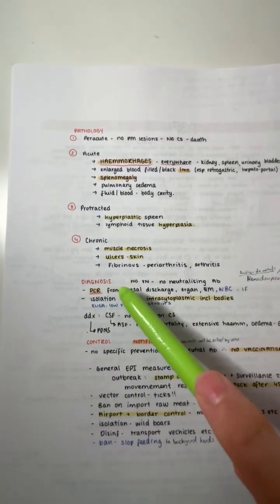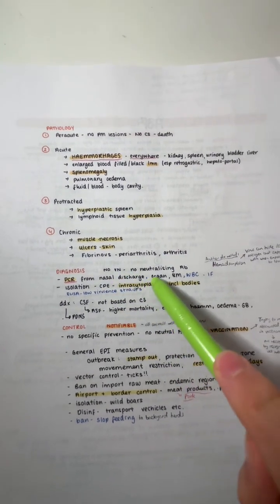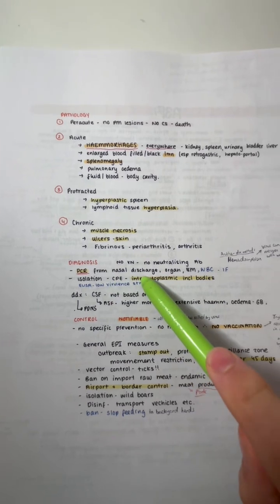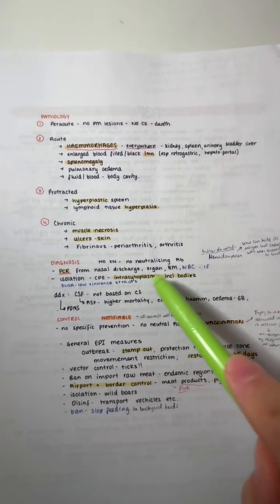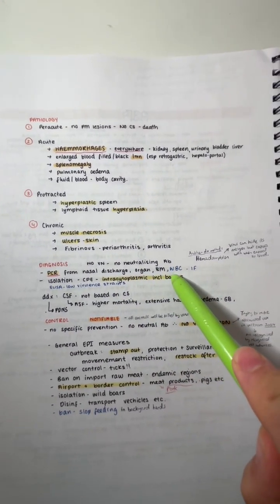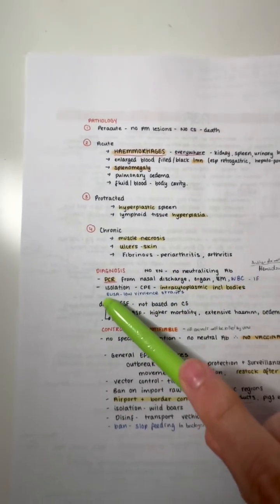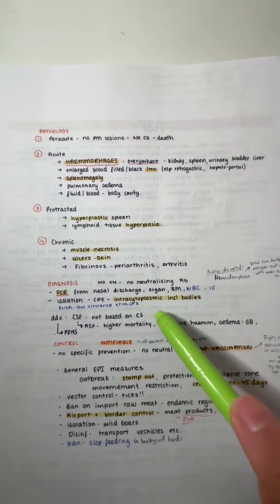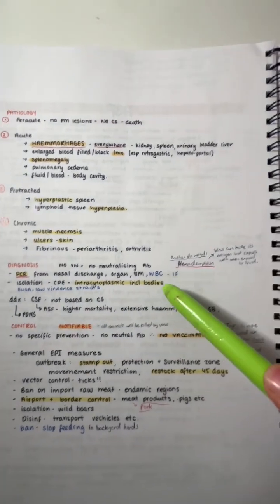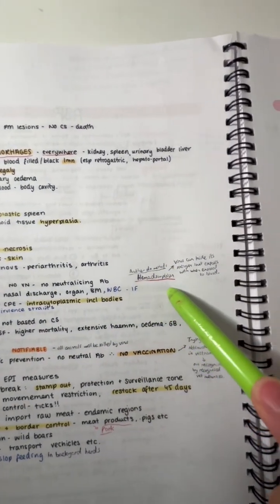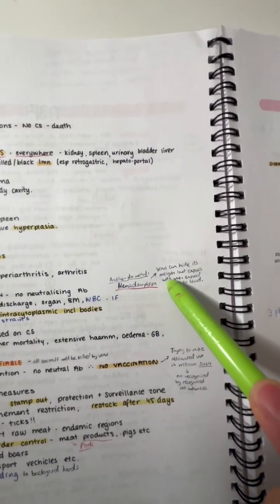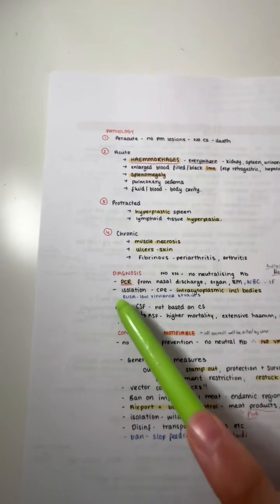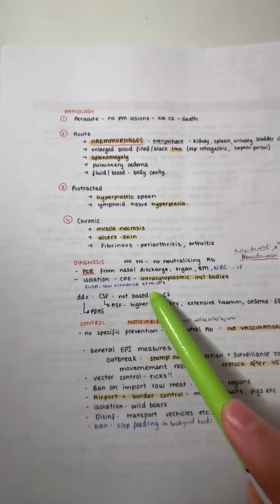For the diagnosis, there's no viral neutralization as there are no neutralizing antibodies. We can do a PCR from nasal discharge, or from the organ, or from the bone marrow, or from the white blood cells. The virus can be isolated using CPE within the intracytoplasmic inclusion bodies. Another diagnostic method is hemadsorption, so the virus can hide its antigen but exposes it when it's exposed to blood. And we can also use ELISA on low virulence strains.